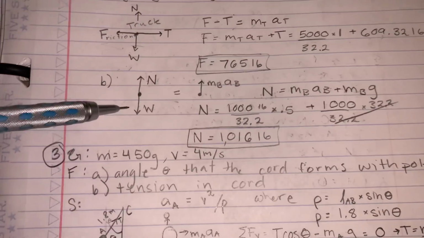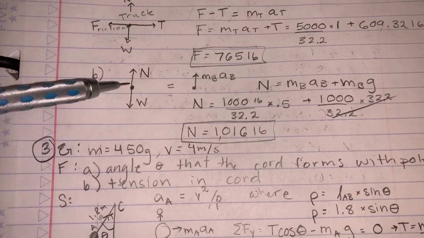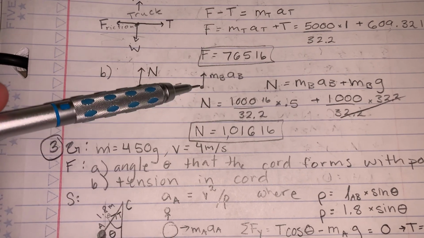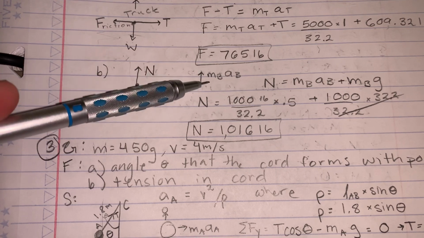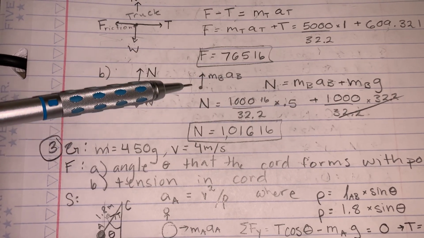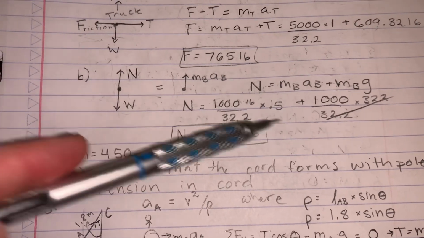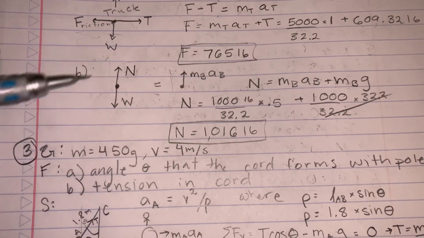Next part is to find the force between the boulder and the pallet. So there's a normal force going up and a weight going down, and then additionally there's the mass and acceleration of it being pulled up. So yeah, plugged those in, and then got a total of 1,016 pounds.